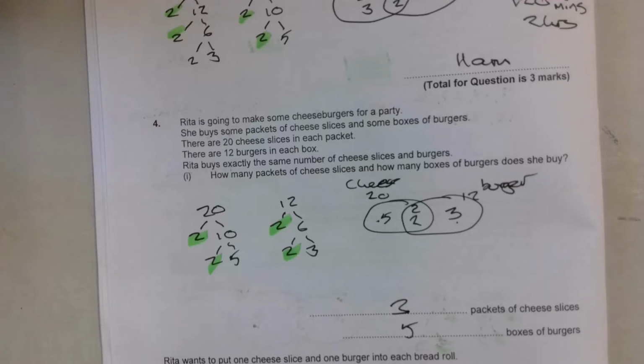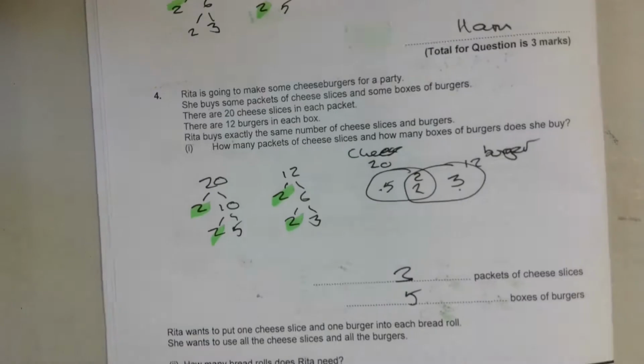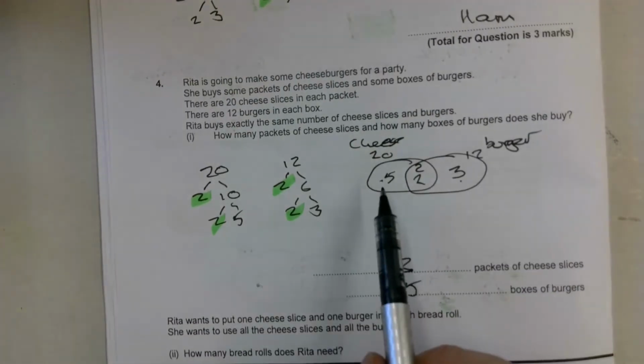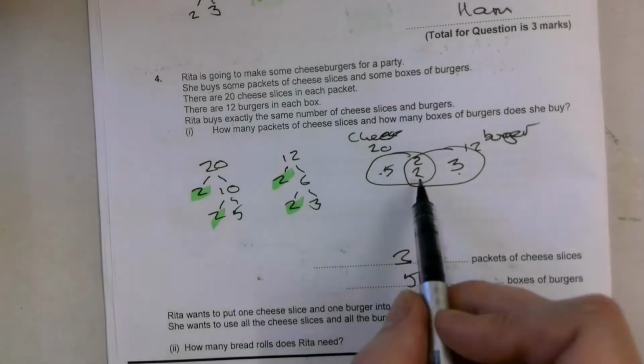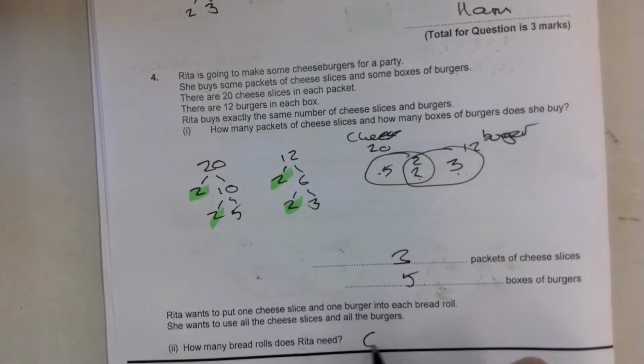Rita wants to put 1 slice of cheese and 1 burger into each bread roll. Well, the bread rolls that she's going to be able to make, that's our lowest common multiple, so we would have to multiply everything in there together, which would give us 5 times 2 times 2 times 3, 60.